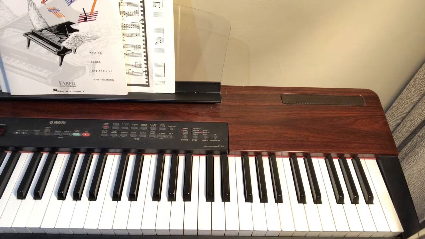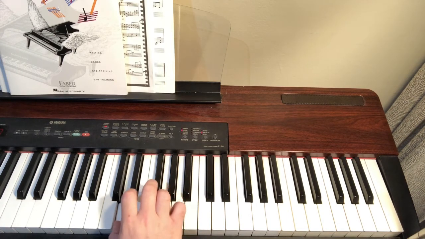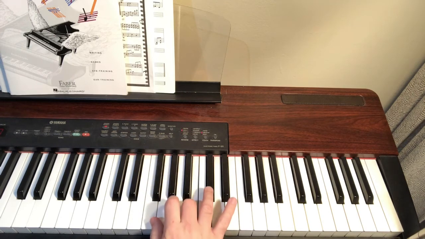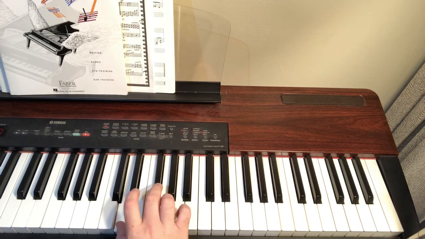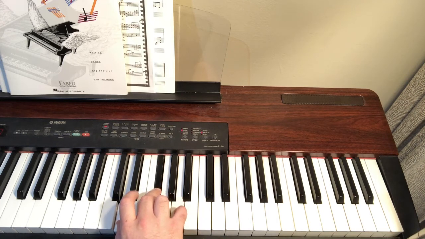The scale still has 8 notes. 1, 2, 3, 4, 5, 6, 7, 8. And the chord is still based on the root, the third, and the fifth note from the scale. Root, third, fifth. Named for the root, D major.